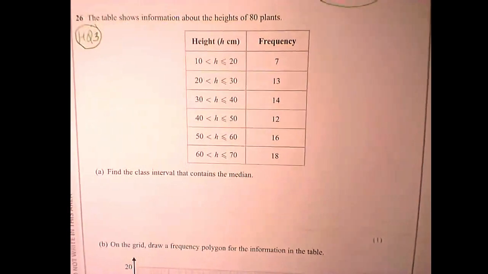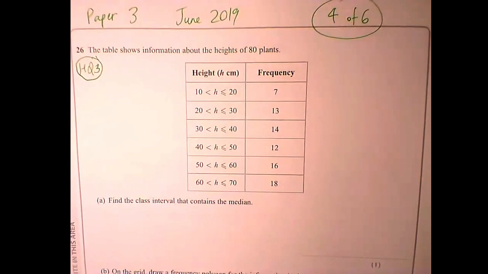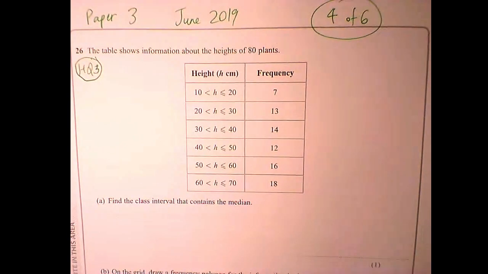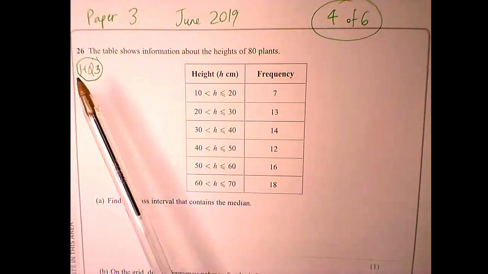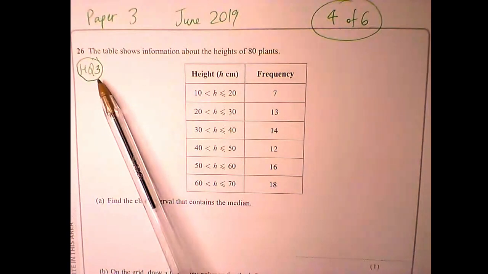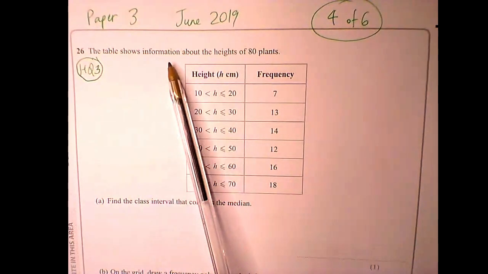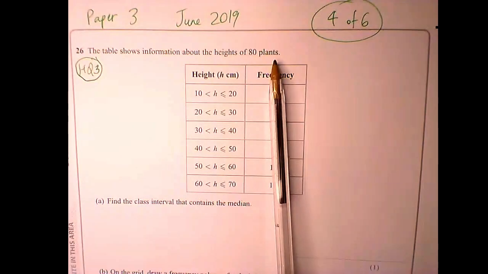Okay, this is question 4 of 6. It's a short pack today. Press pause and have a go. When you are ready, press play for the answer. And as you can see, this is from paper 3, June 2019, question 26 of the foundation paper and question 3 of the higher paper. The table shows information about the heights of 80 plants.